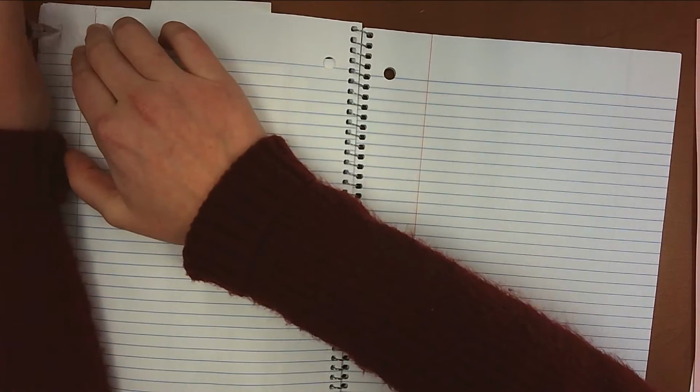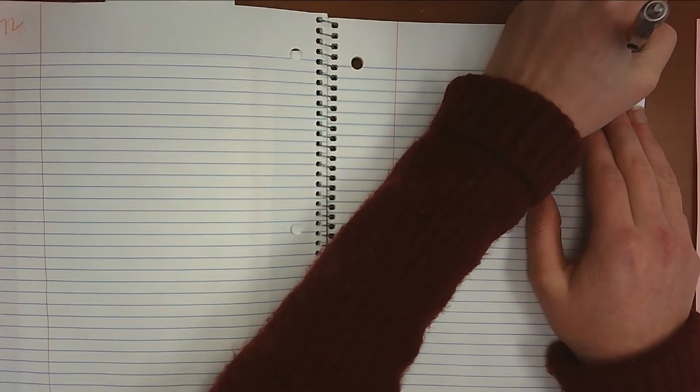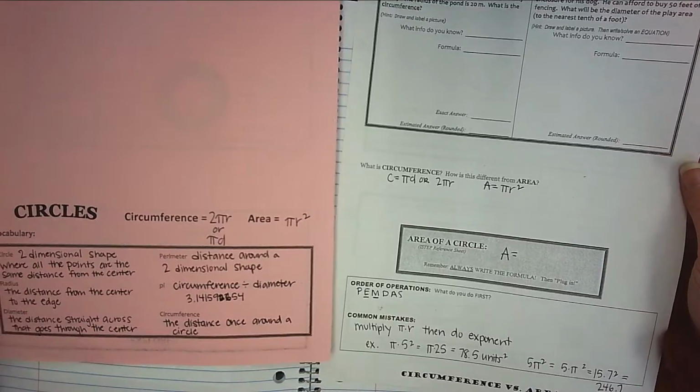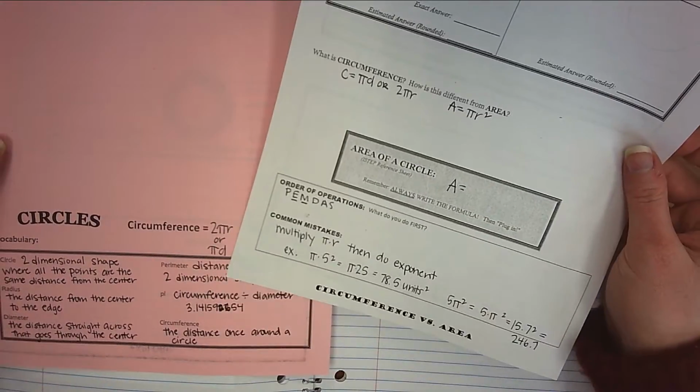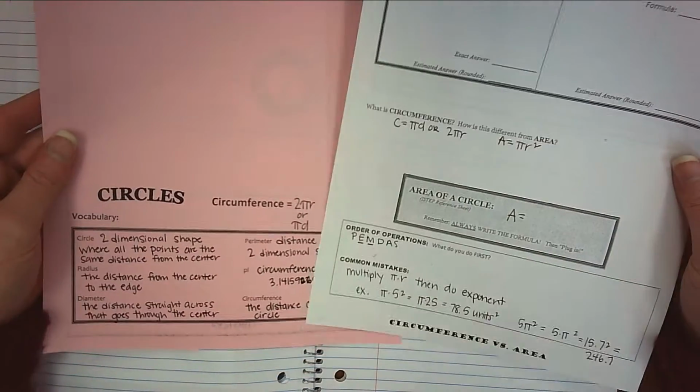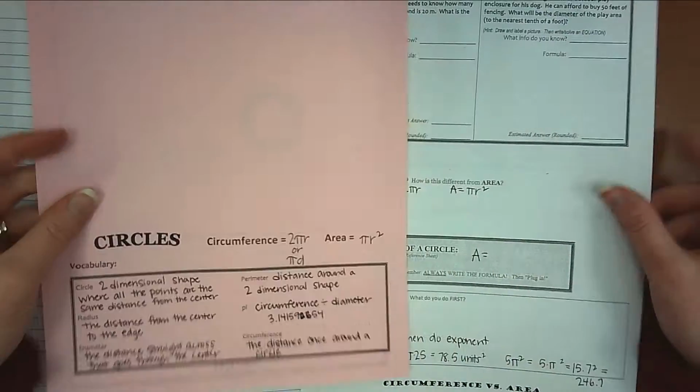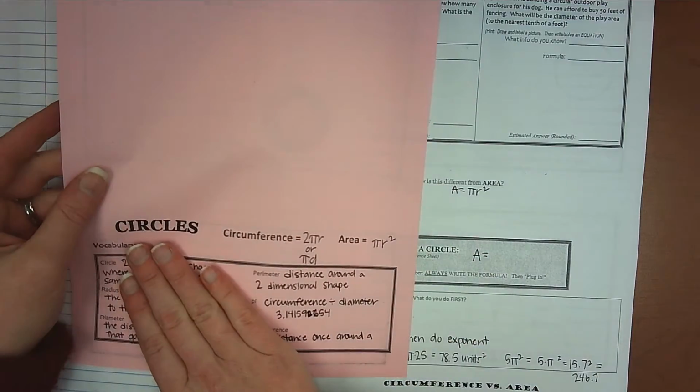On page 72 is the 7A and B foldable. Now the 7A and B foldable is actually both of these pages right here. It's the circles on pink paper, and then it's the white one that says circumference and circumference versus area. What you're going to do is take the pink page and find the side of the pink page that's blank at the top and says circles at the bottom.